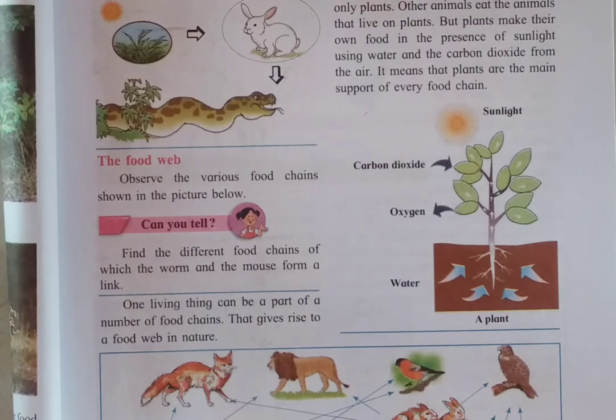So in the next lecture, we will start our next subtopic, environmental balance. Actually students, our chapter is environmental balance and we learn so many topics or subtopics related to this chapter. But actual environmental balance we will learn in the next lecture.